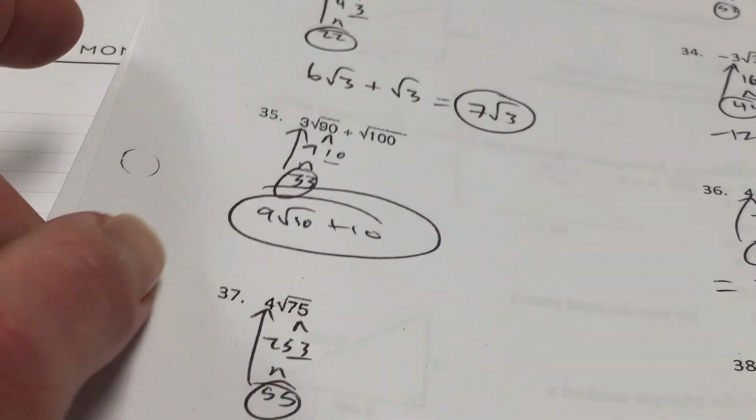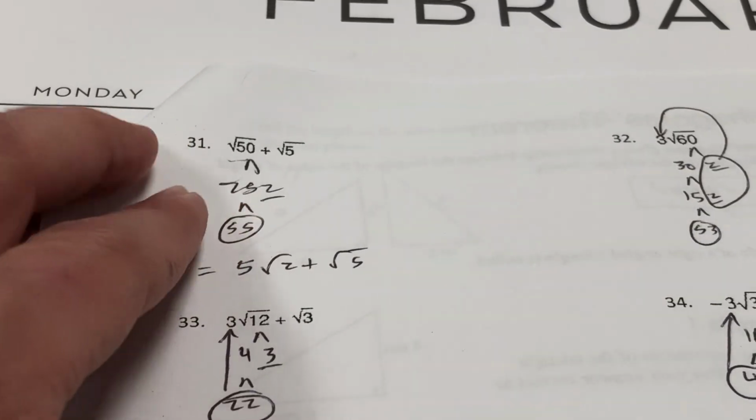Again, these are in college algebra. In fact, college algebra hasn't done this question yet. They're going to do this on Friday. So some of these aren't the easiest.